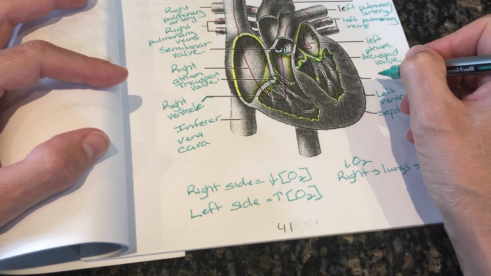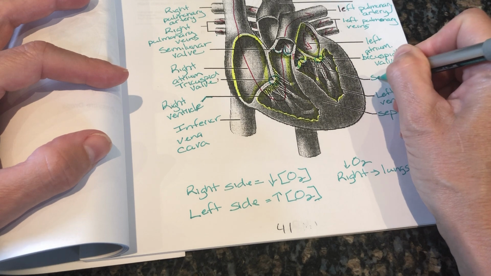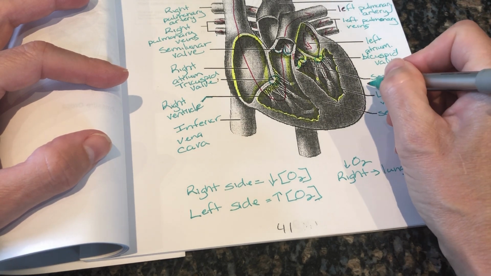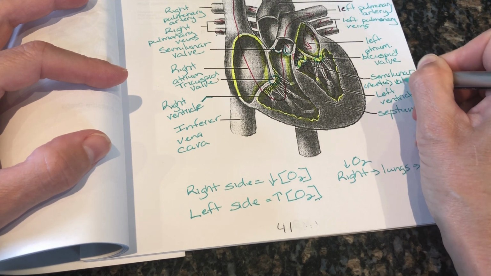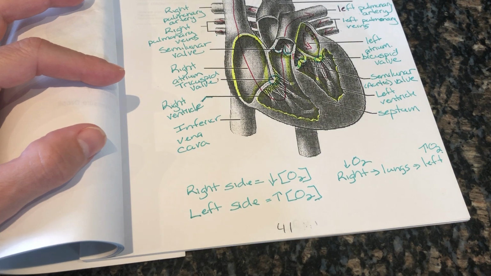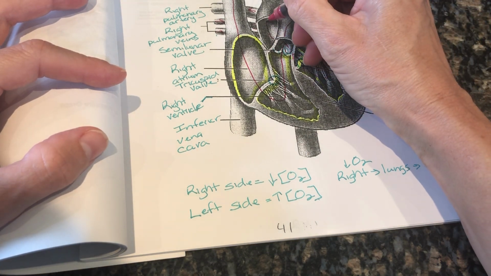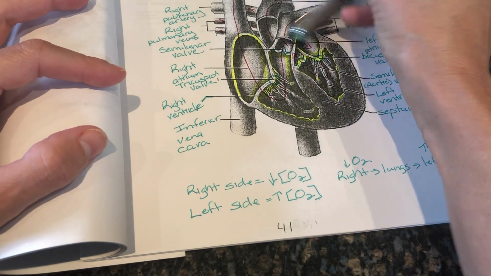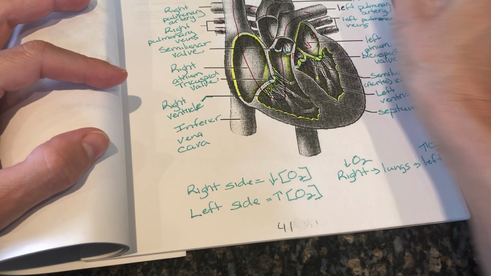And you can call that the aortic valve because it's going into the aorta, or you can call it a semilunar valve. So again, whatever you prefer, aortic, A-O-R-T-I-C, or semilunar valve because it looks like a half moon. Now, blood will go into this huge vessel here, okay? And this is your aorta. So the aorta is that major vessel that's coming out of the heart.